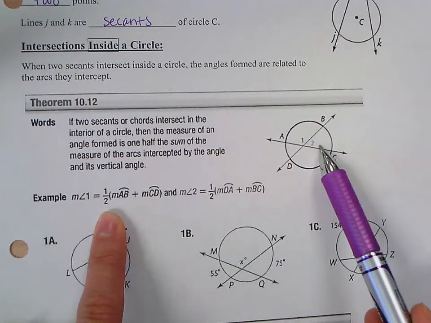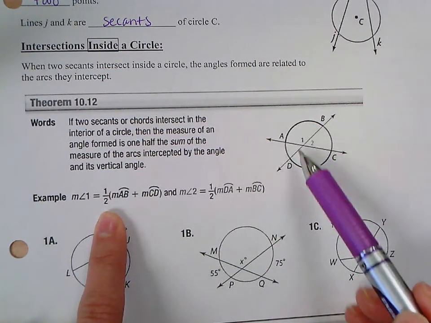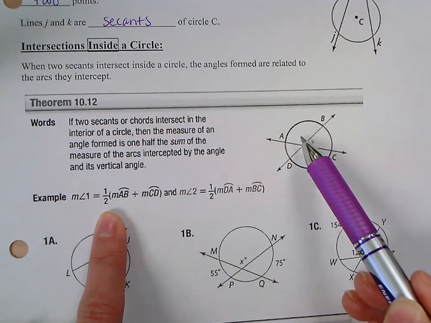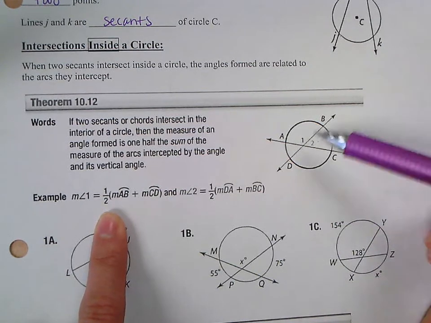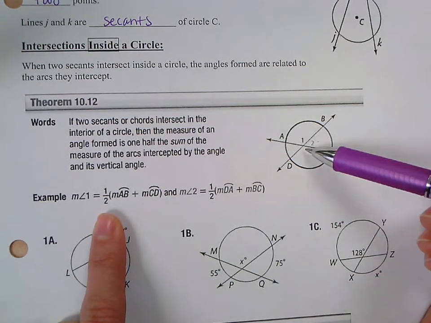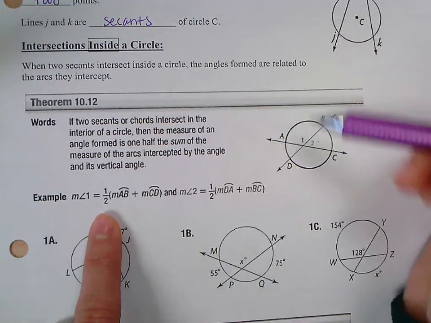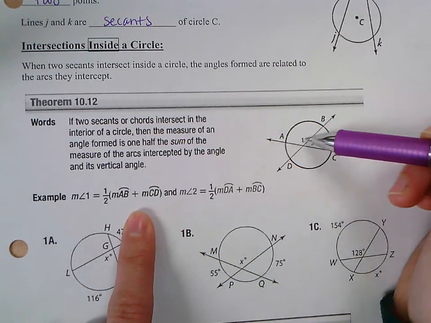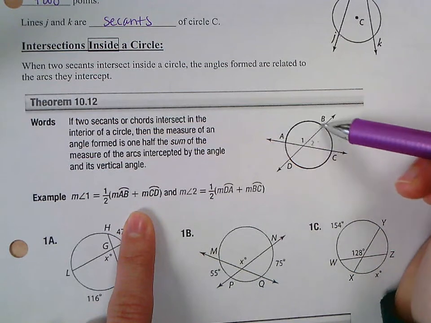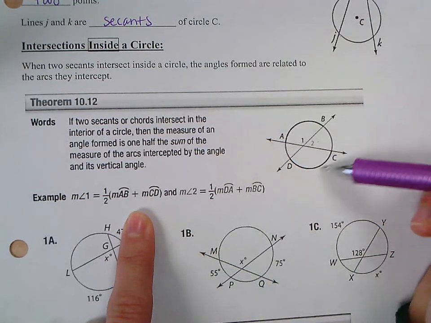There are two formulas for these 2 different angles because you have 2 pairs of vertical angles. For angle 1, these 2 angles are both congruent, and then these 2 angles are both congruent. If you're finding the measure of angle 1 or this angle here, you would take 1/2 multiplied by their intercepted arcs, arc AB plus arc CD.